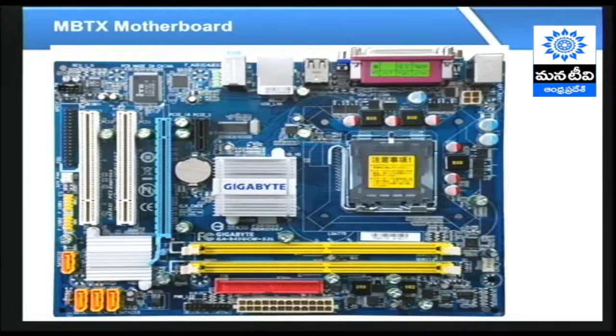Above this 20 or 24 pin connector, you can able to see the red color interface. This red color interface is generally called as a IDE connector. In order to connect IDE type hard disk drive to the computer motherboard, we have to use IDE connector. This is SATA connectors, this is IDE connectors.